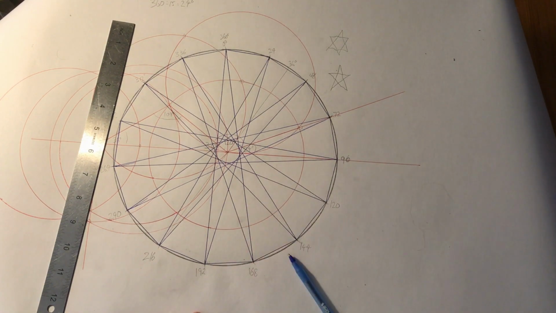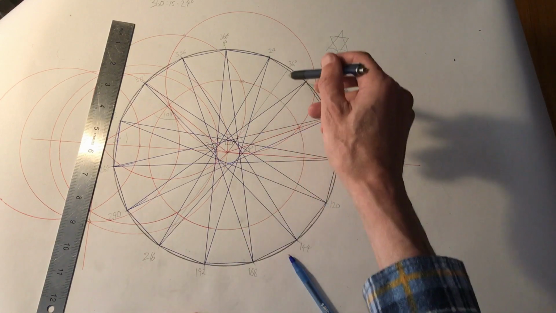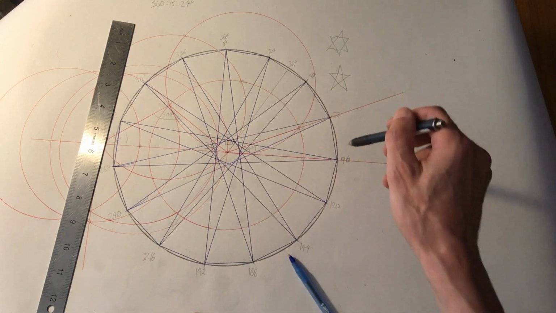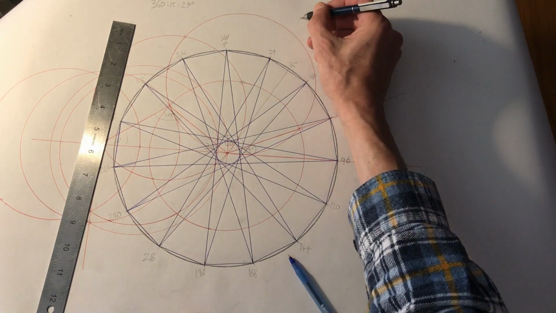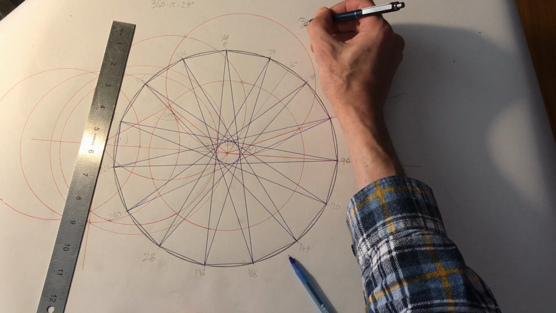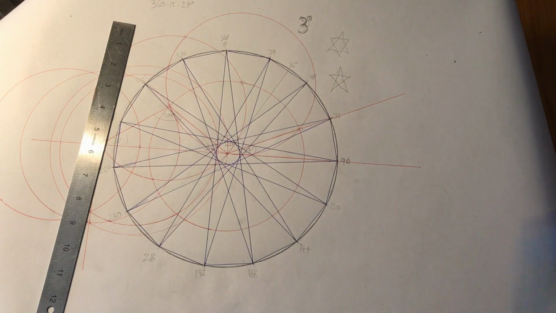But because this star bisects itself, between each halfway point I go from 15 to 30, then I repeat that, I get 60, then I repeat that, I get 120. So ultimately I'd come down to 3 degrees. The next one would be a pentagon, but just as an alternate.